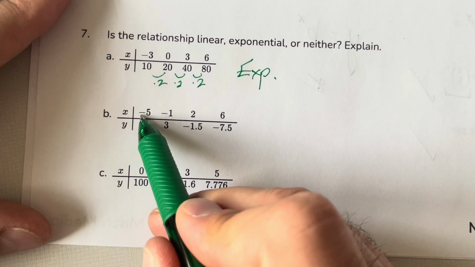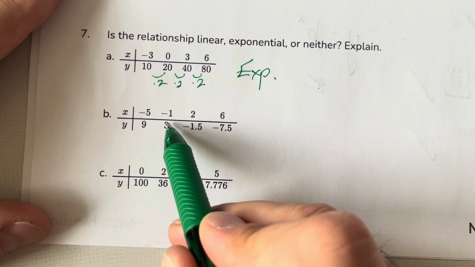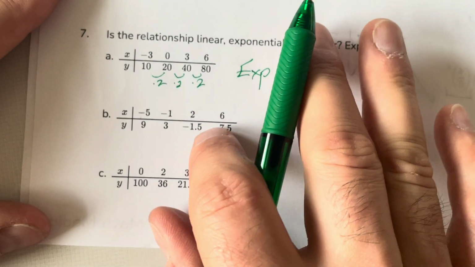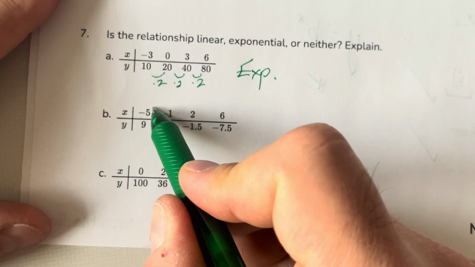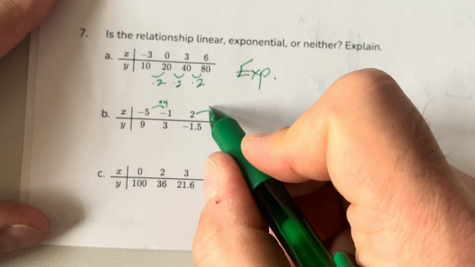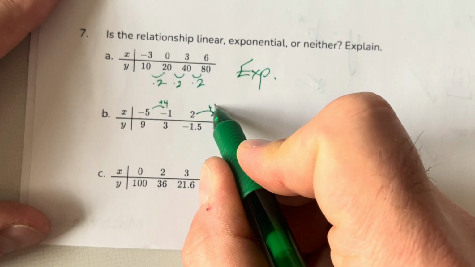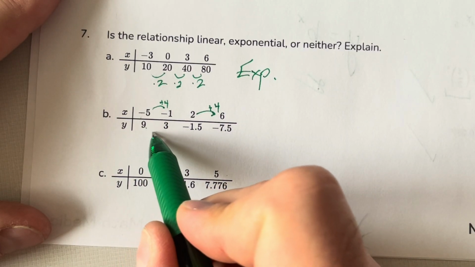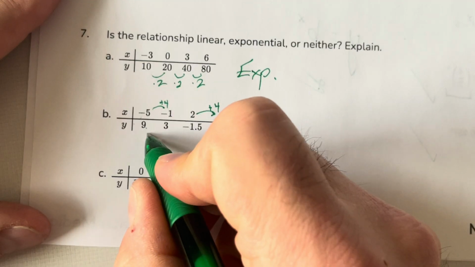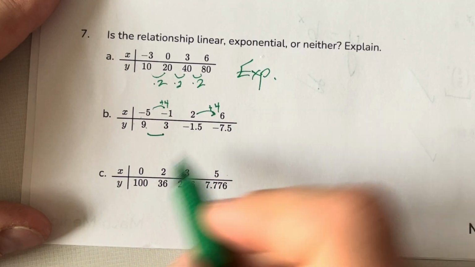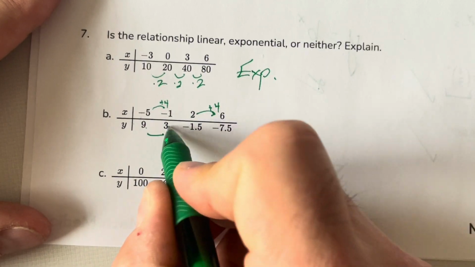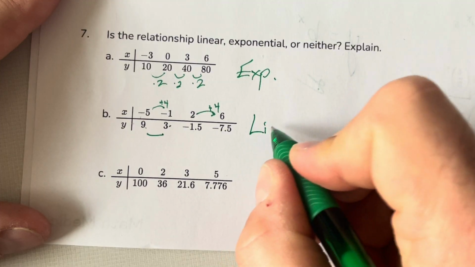When I look at this, it's going up by 4, but the other values, -1, 0, 1, 2, that's not the same amount. So this is going up 4. Let's check this one. This one here is going up 4 as well. Here, is this multiplying? That's multiplying by 1/3. This is not multiplying by 1/3. So this one is not exponential, but I do see this is going down by 6, and that's going down by 6. So assuming that this pattern also holds here, this one would be linear.